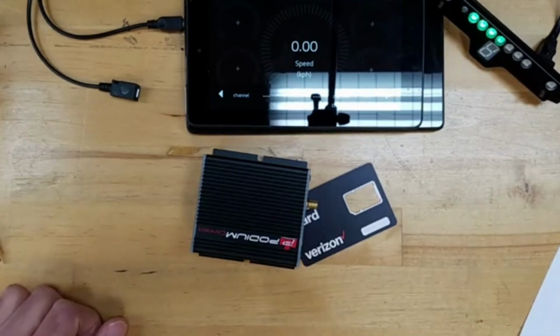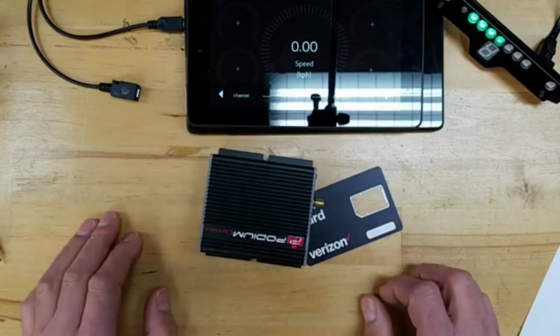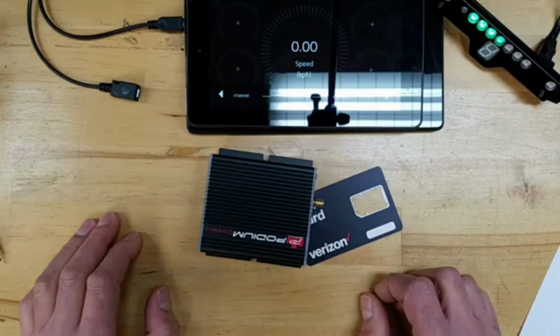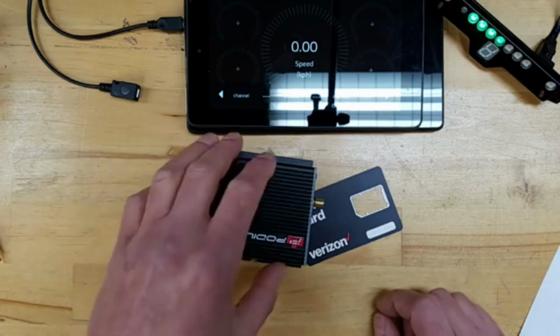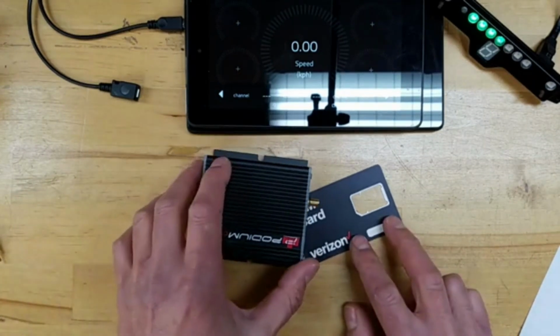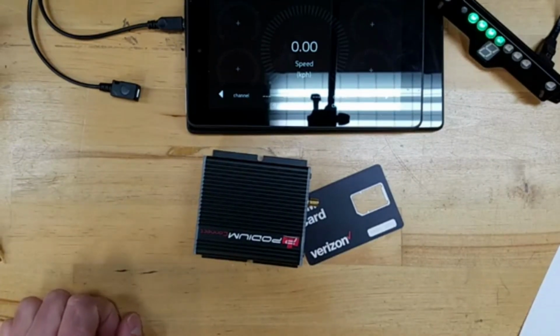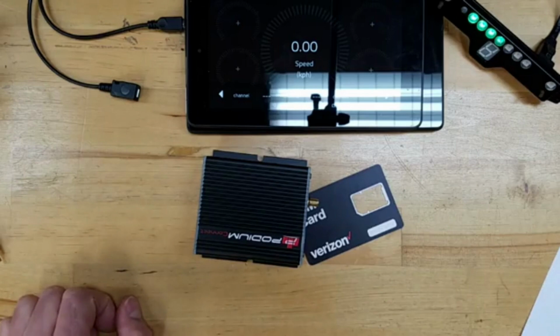Yep, Shannon, it's all the bands. Now that we have a module that can do all of them, we can basically support all carriers. We will be releasing this for North America first, and then doing some extended testing for worldwide.